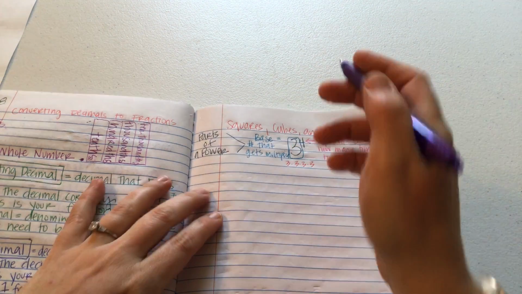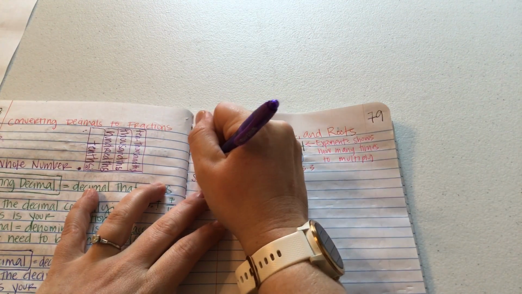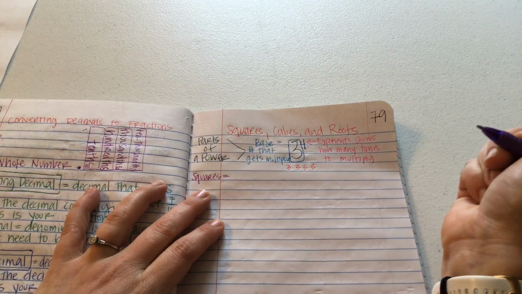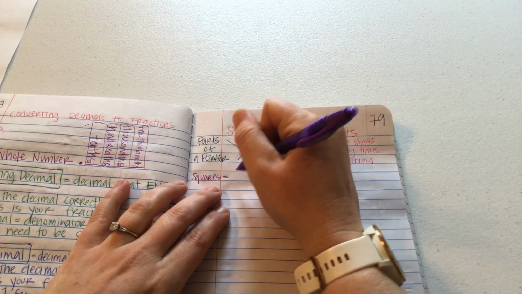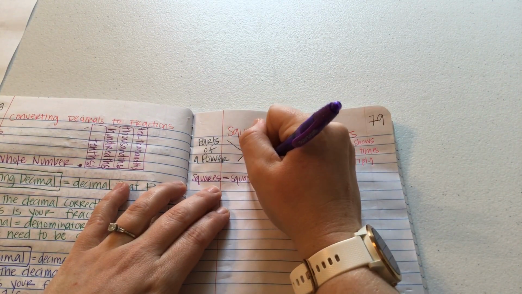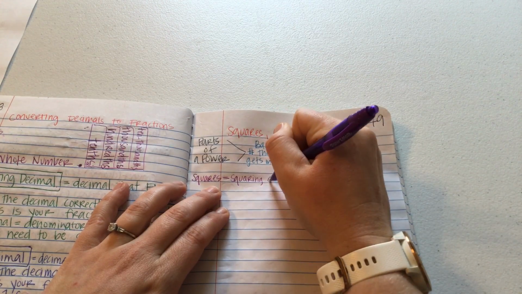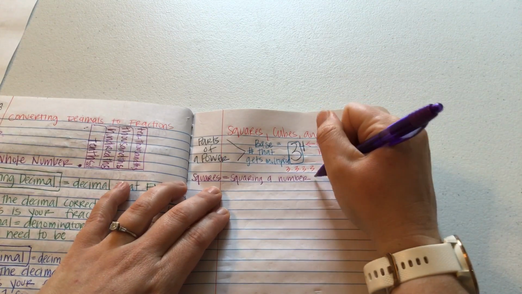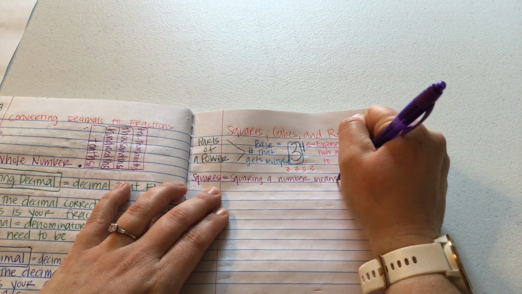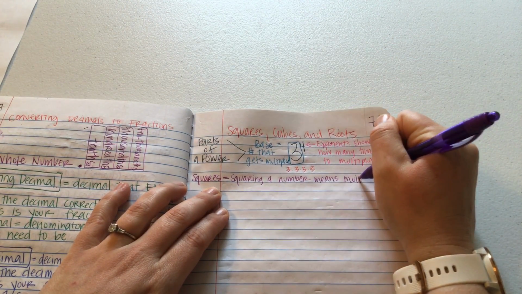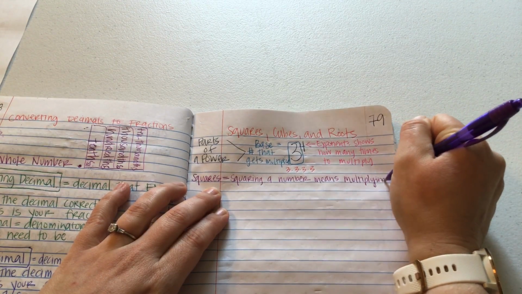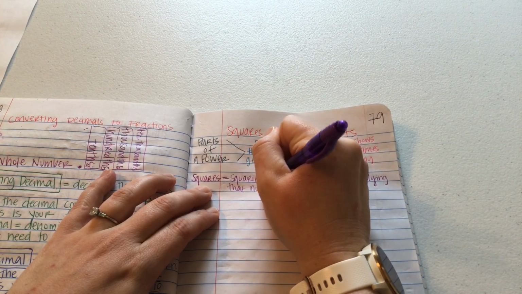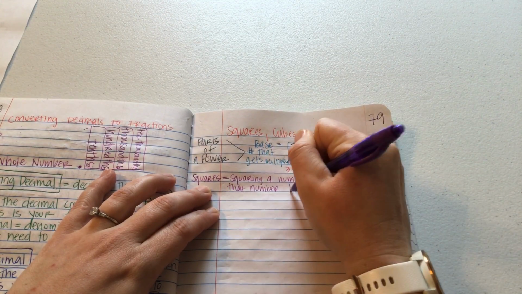So let's talk squares. We're familiar with squares. We've talked about them throughout the school year so far. So squares. And so squaring a number means multiplying that number twice.